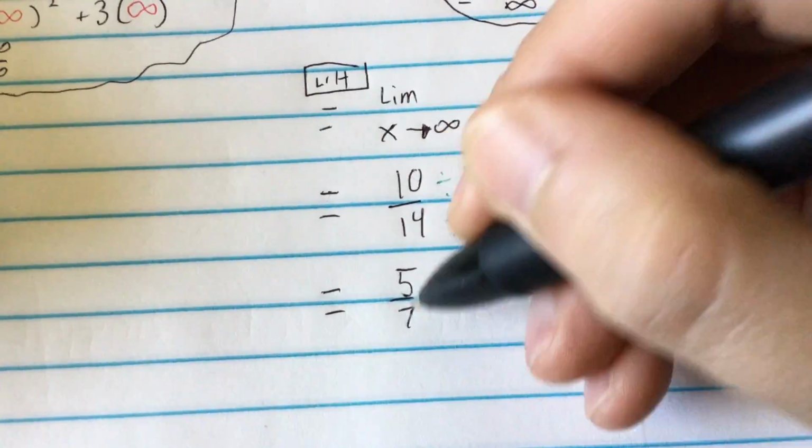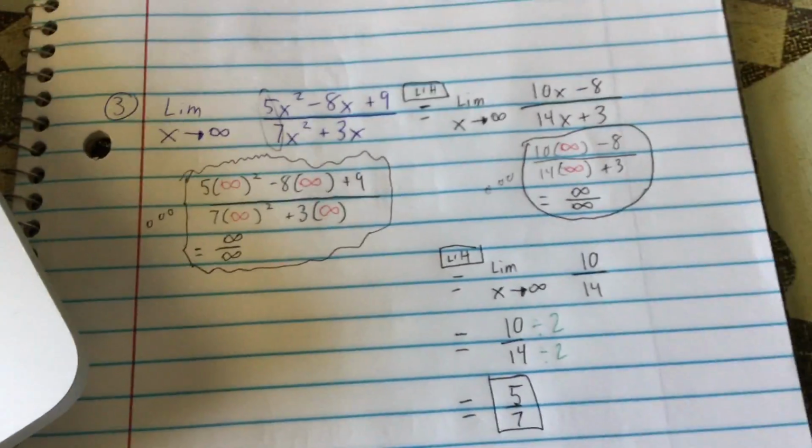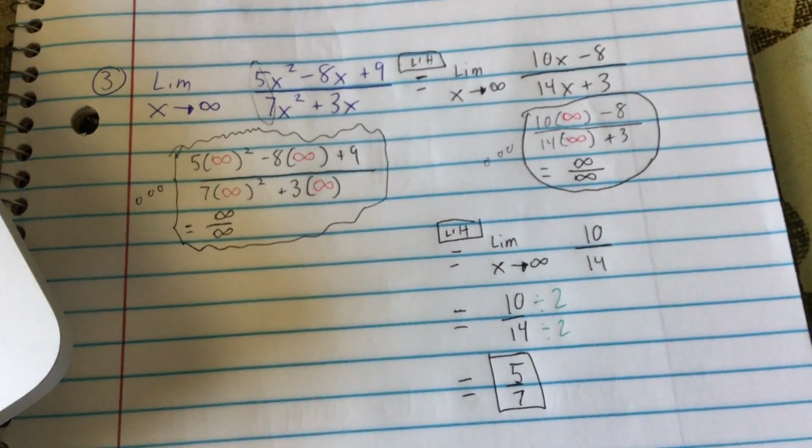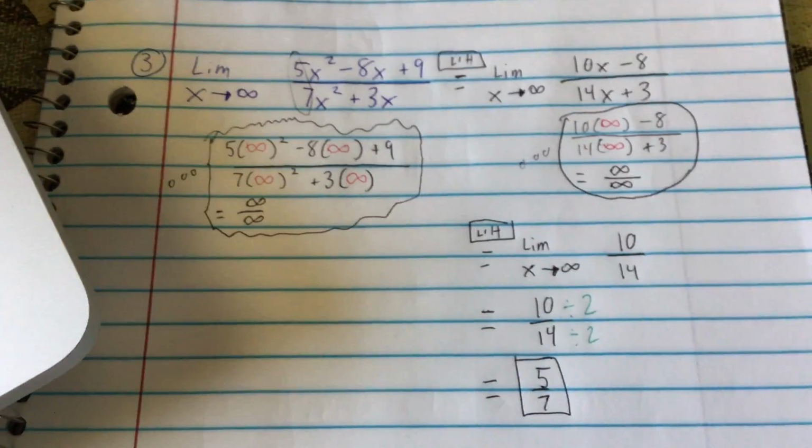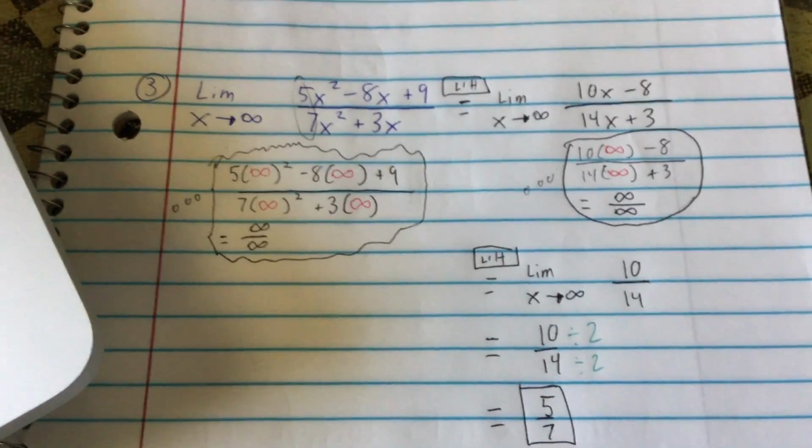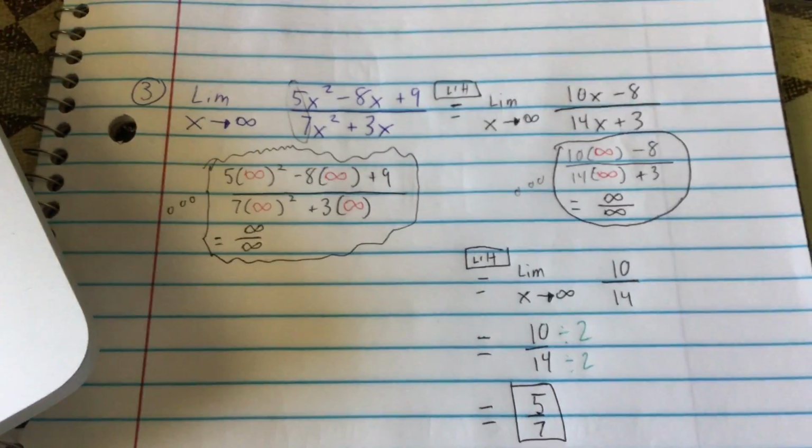So that's not a coincidence. And after spring break, we're going to examine some even further cheat codes. But for now, if you love L'Hopital's rule, use L'Hopital's rule for indeterminate forms.